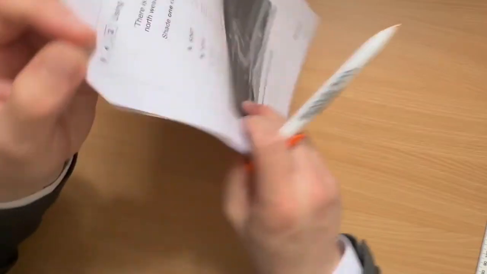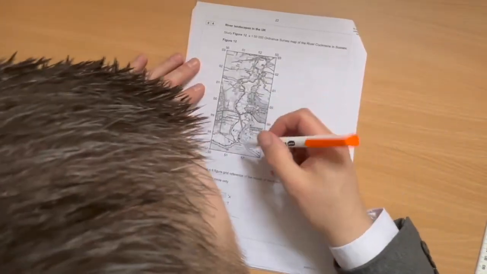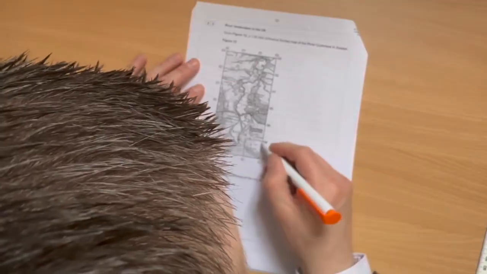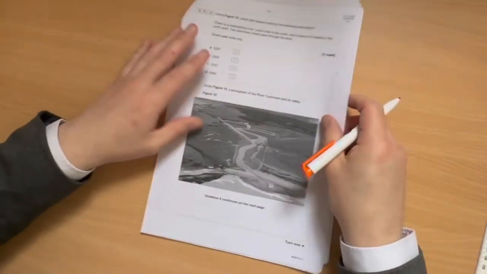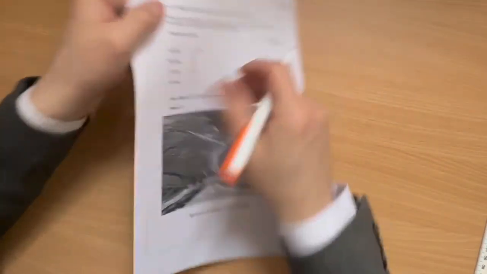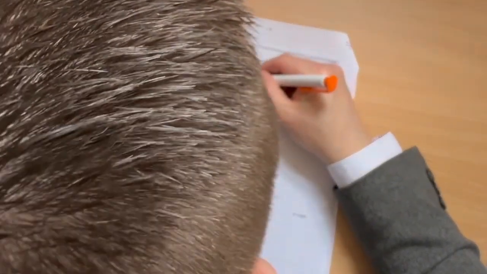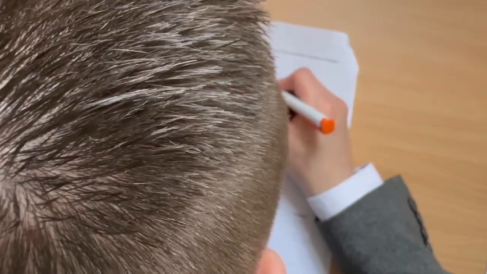So 5297. I don't think it's that one. 5202. Well, there's a bit of a meandering river, but the land's not flat at the south, so it's not that one.